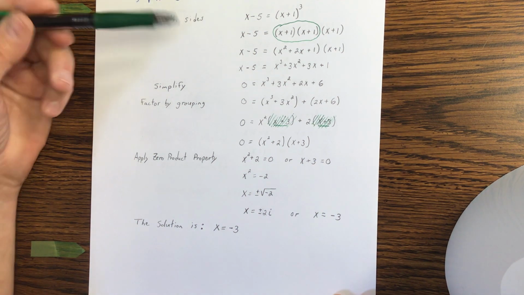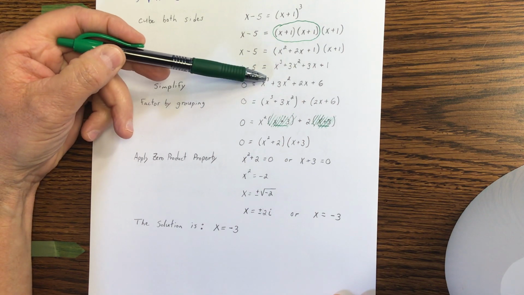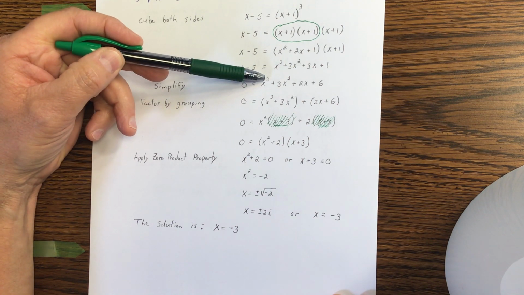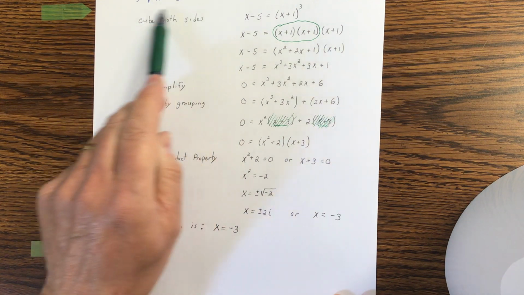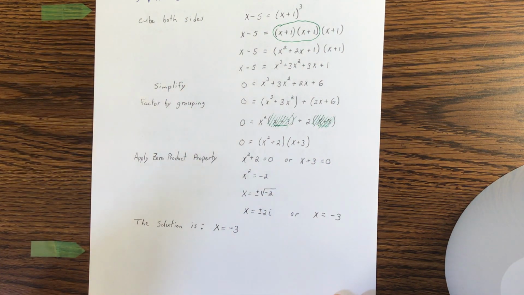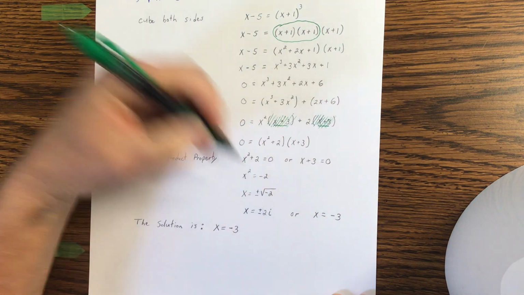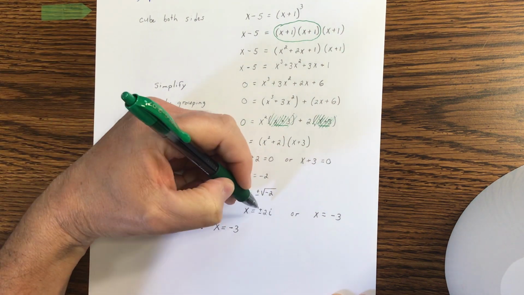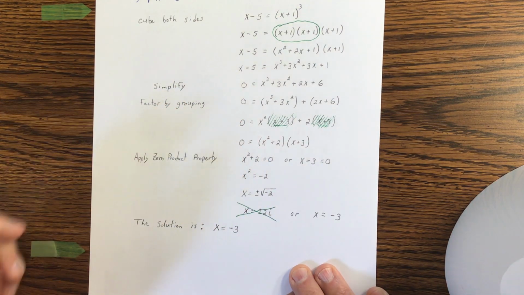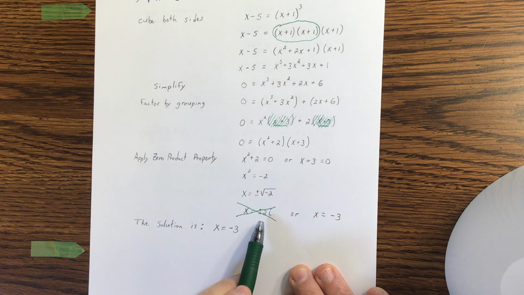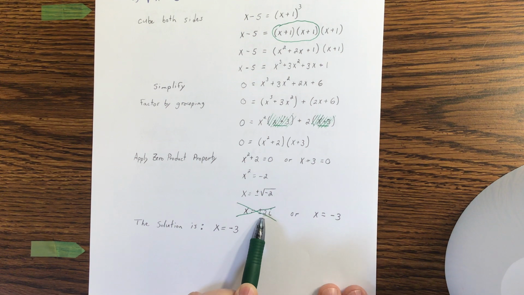Now again, previously I said this has at most 3 solutions. Well, when we're dealing with radical equations, our solutions have got to be real values. So right off the bat, if we go down here to our solutions, we know that our solution plus or minus 2i cannot work because that is a non-real solution.